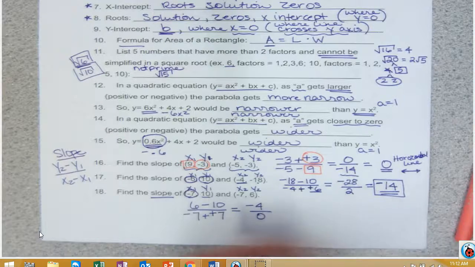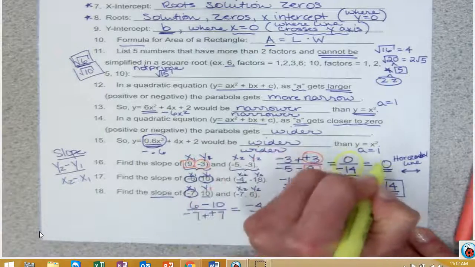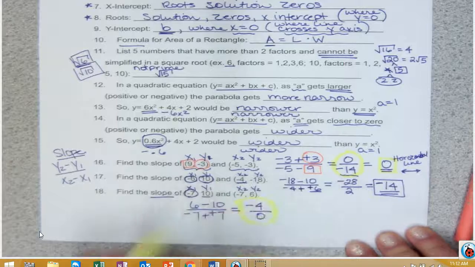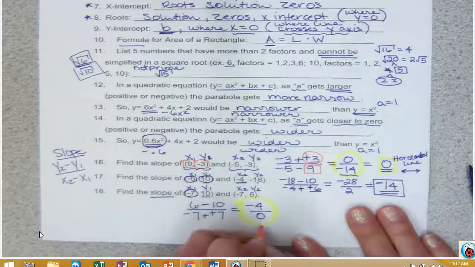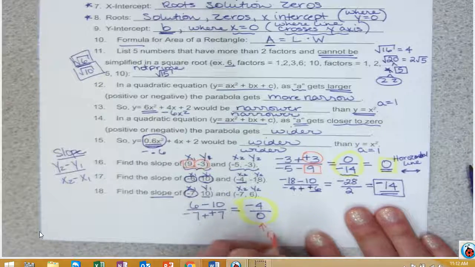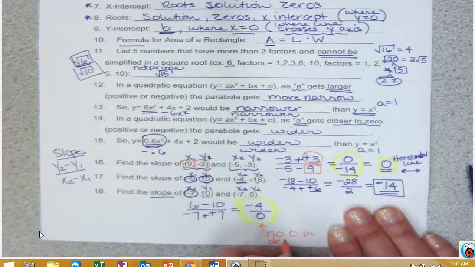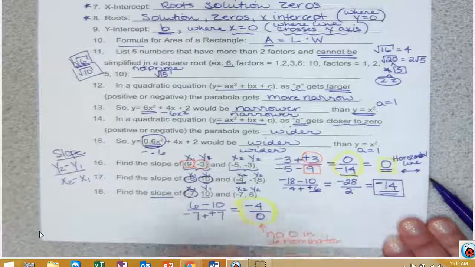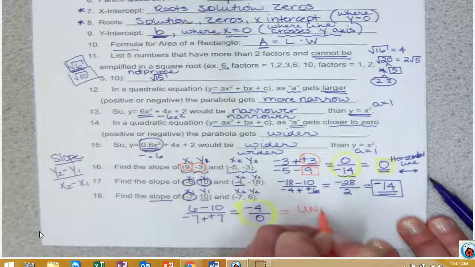This is different. Make sure you understand the difference between this, where the numerator equals 0, and this, where you cannot have a 0 in the denominator. No 0 in denominator. So that is going to be undefined.